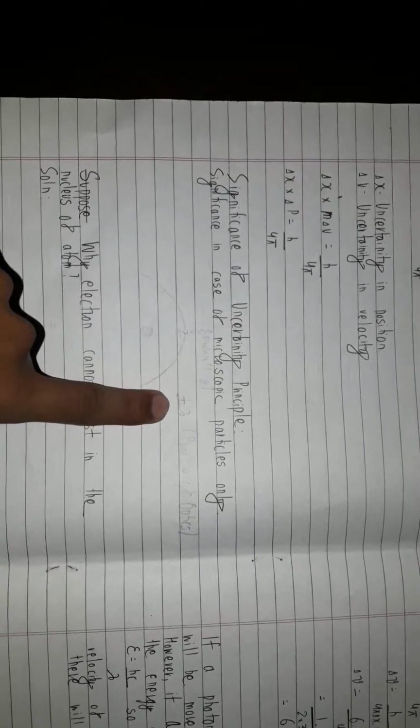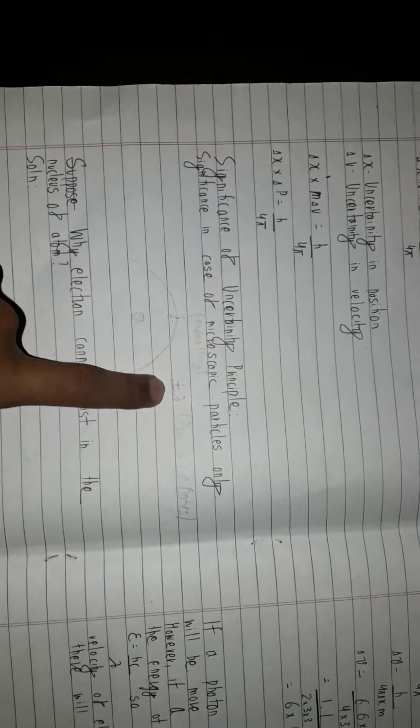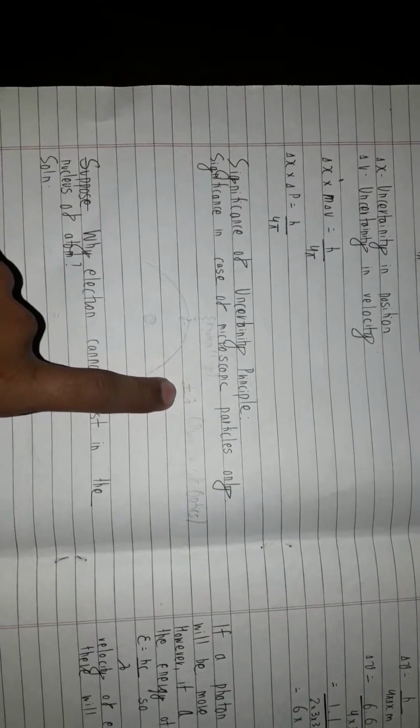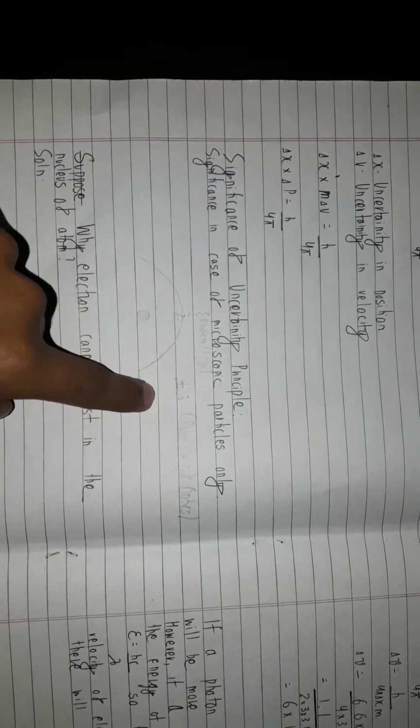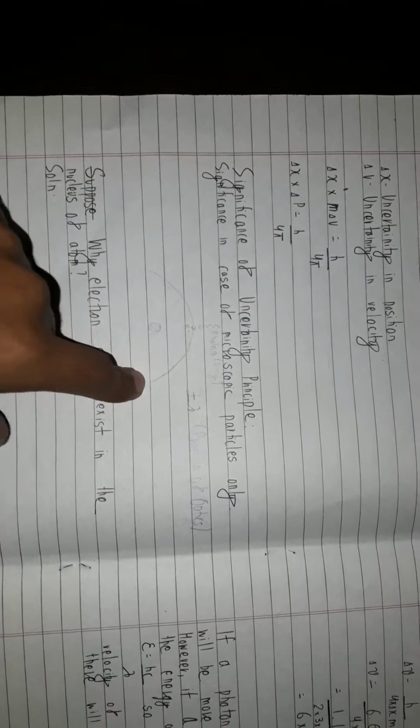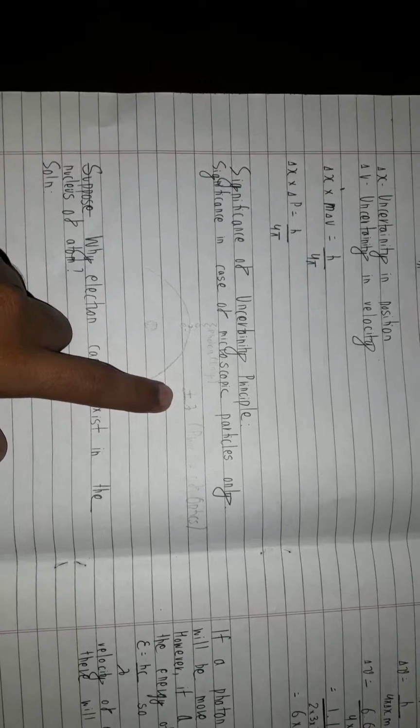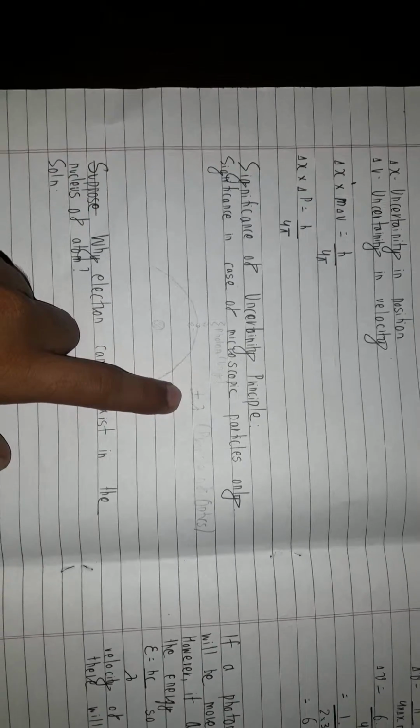So let me just say that I use a photon of wavelength lambda, and there will be an uncertainty of either plus or minus lambda in the position of that electron. Okay, I strike that electron with a photon of wavelength lambda, then there will be an uncertainty of either plus or minus lambda in determining the position. If I use a photon of very high wavelength, it will have low energy, and since it has high wavelength, there will be more uncertainty in position.